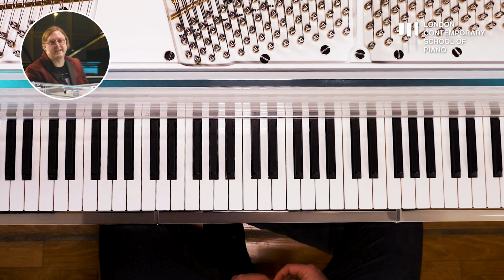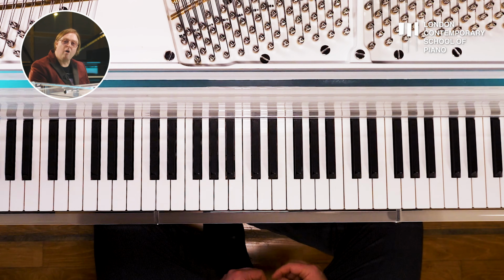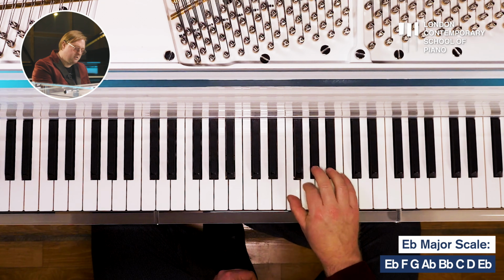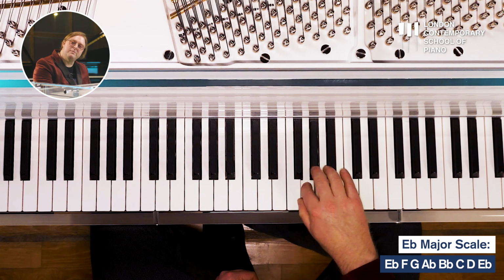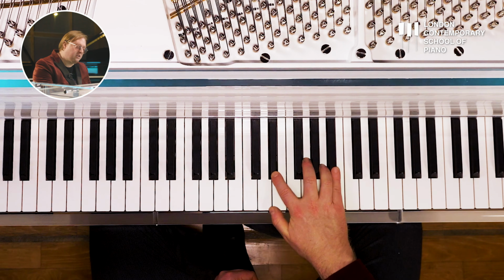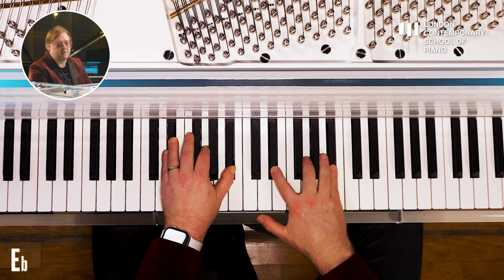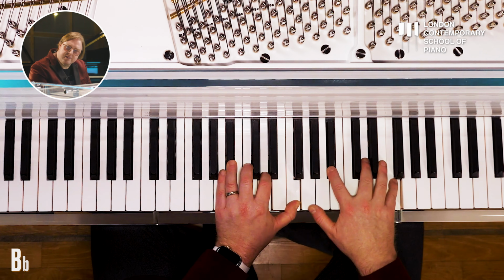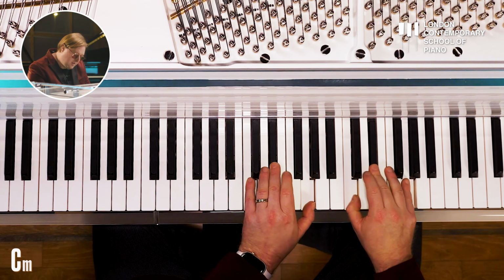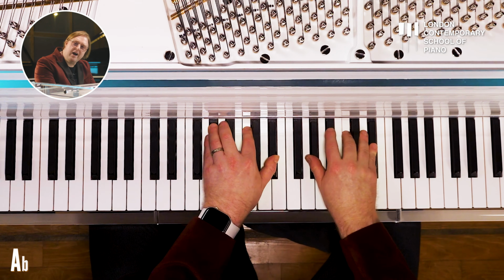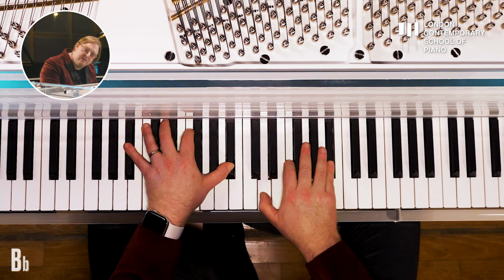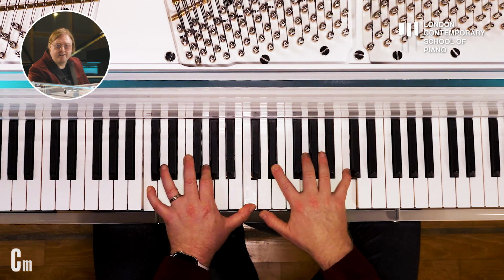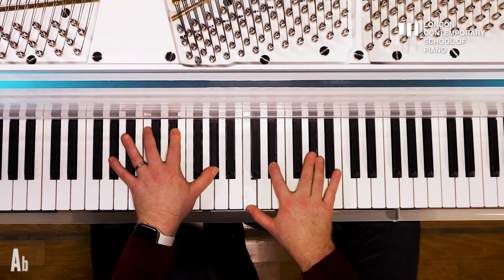Okay, let's put this in another key now. What about the key of E flat major? Let's just venture away from the key of C major. So chords 1, 5, 6, 4 are chords E flat major, B flat major, C minor, and A flat major.